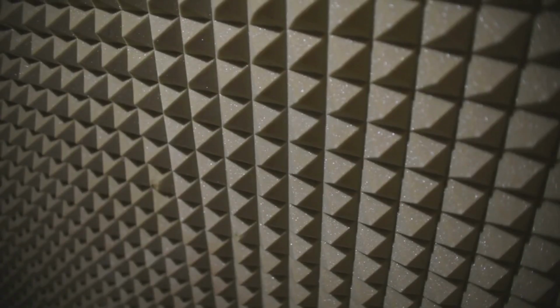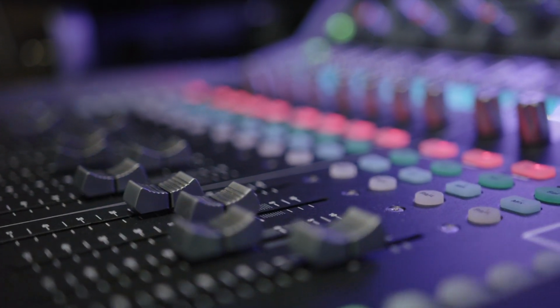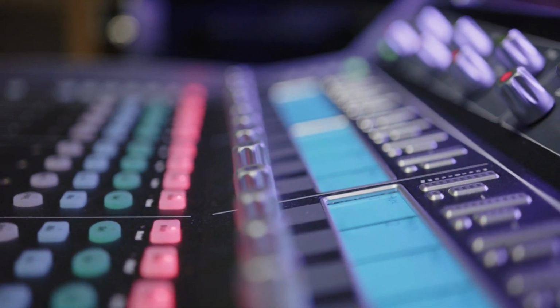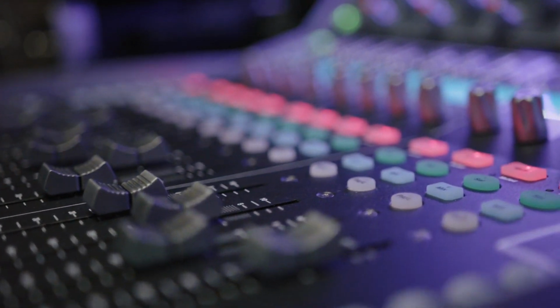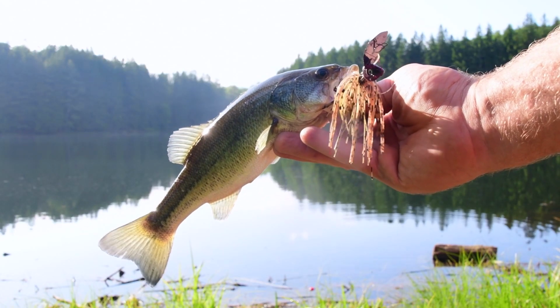Placement of acoustic treatment. Effective placement of acoustic treatment is crucial. Acoustic panels should be placed at the first reflection points, locations on the walls and ceiling where sound from the speakers first reflects. Bass traps are most effective in the corners of the room, where low frequencies build up. Diffusers are typically placed on the rear wall to scatter reflections and create a more even sound field.